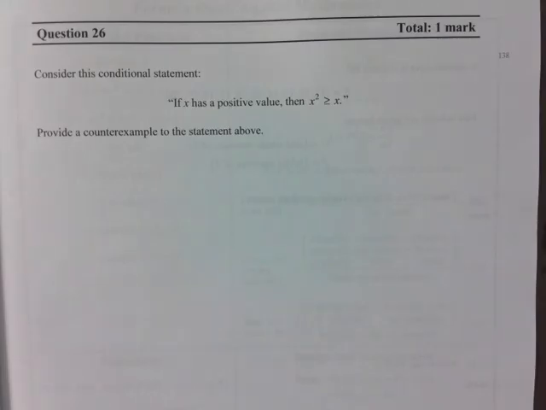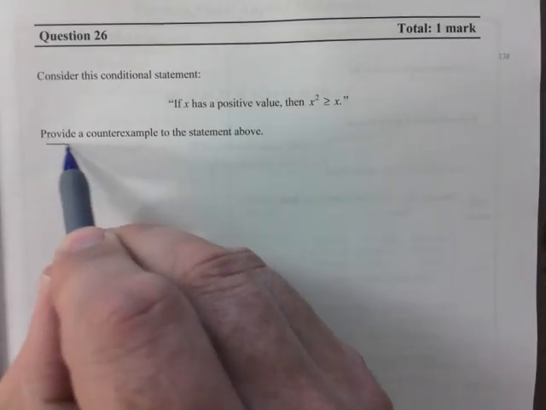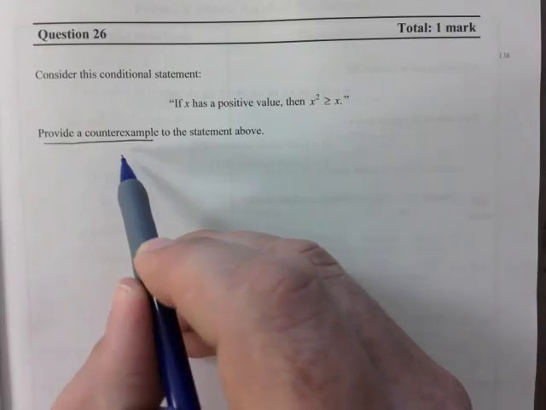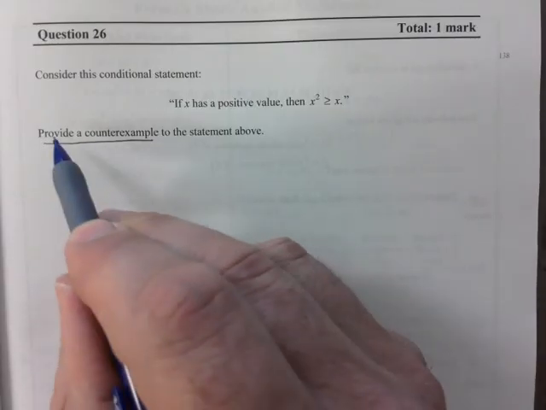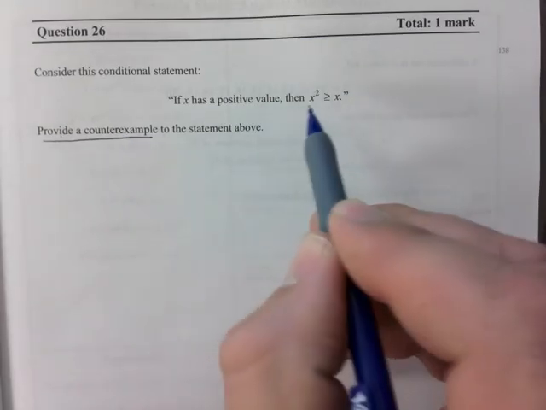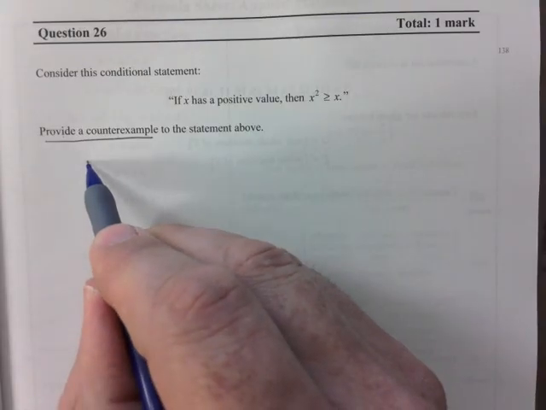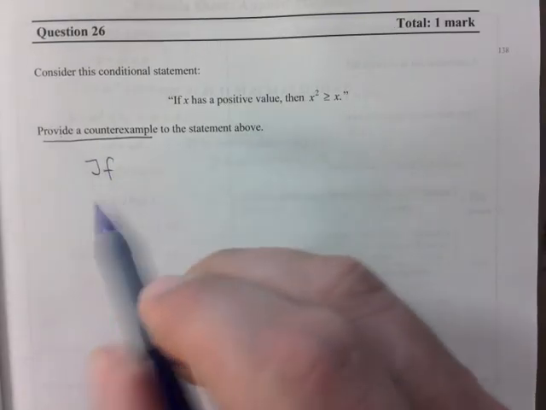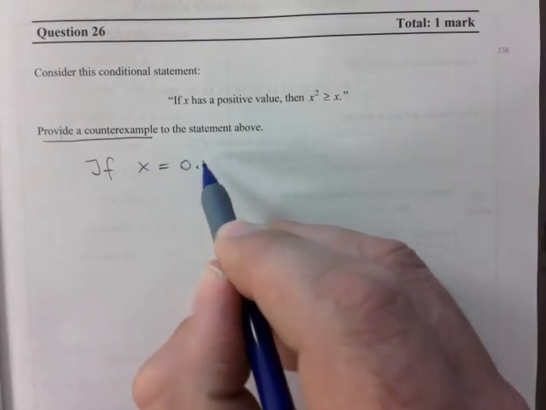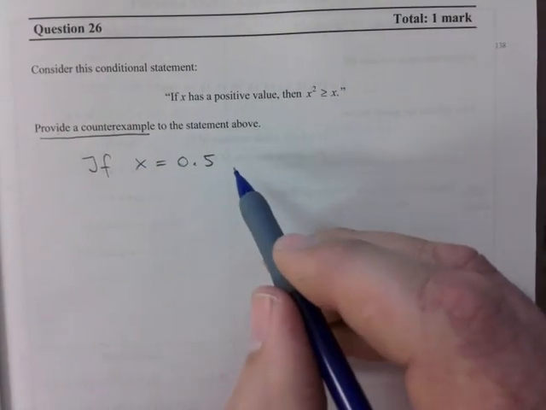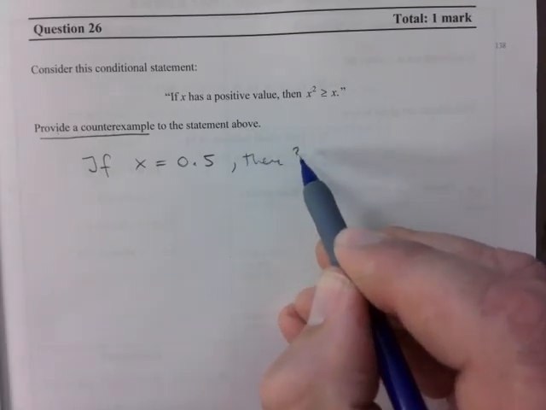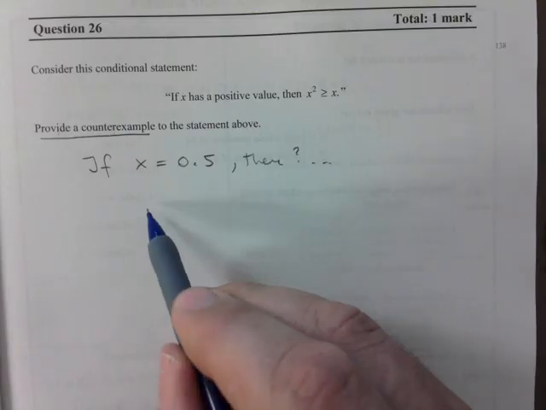Consider the conditional statement: if x has a positive value, then x squared is greater than or equal to x. Provide a counterexample, guys. They're saying there is one. If it says provide a counterexample, find an instance where this is false. How about this? If x is equal to 0.5, then, okay, let's try that.